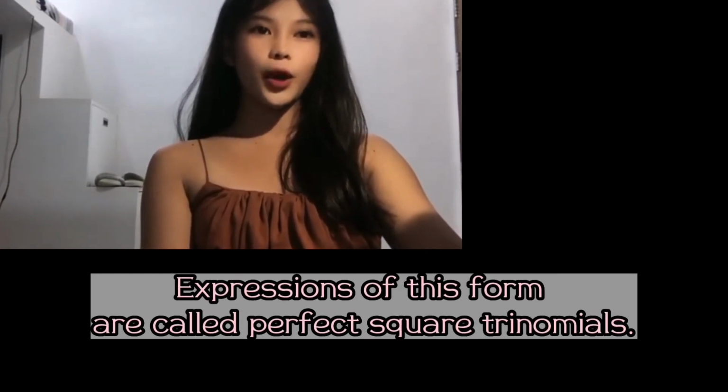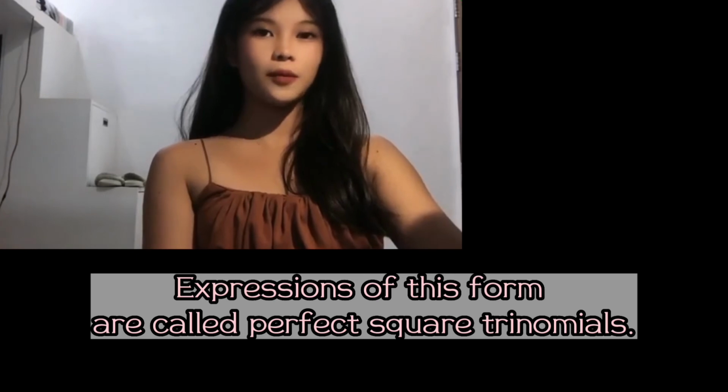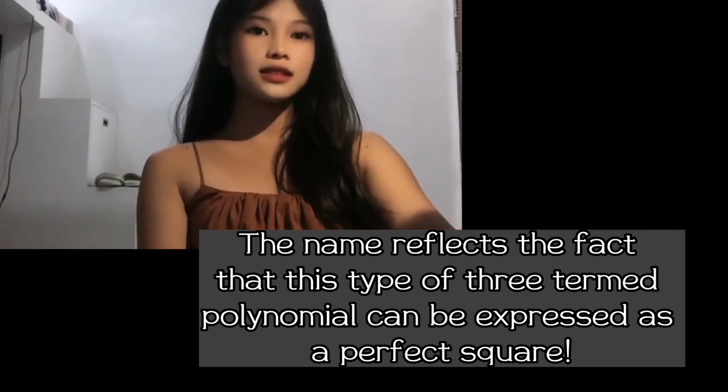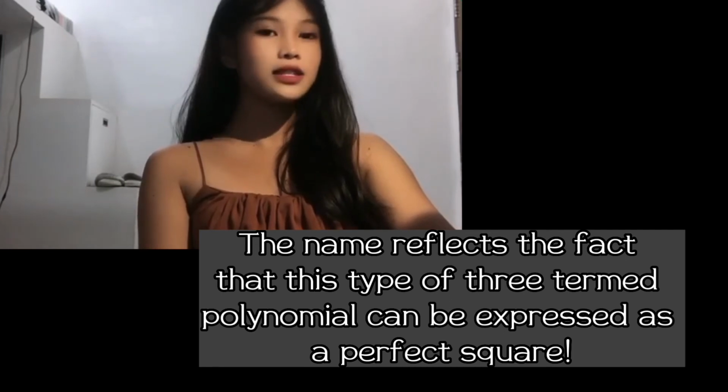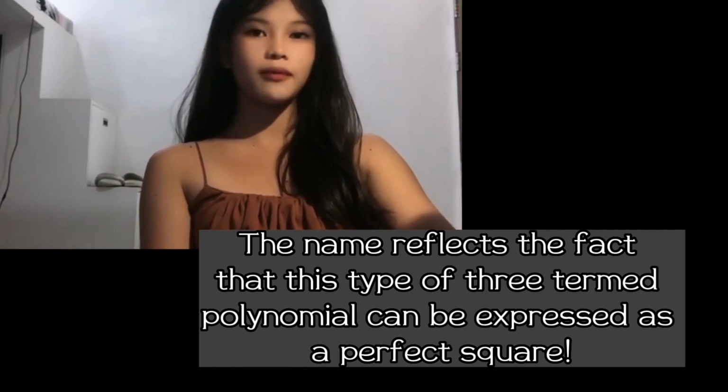Next, why is it called a perfect square trinomial? Expressions of this form are called perfect square trinomials. The name reflects the fact that this type of three-term polynomial can be expressed as a perfect square.